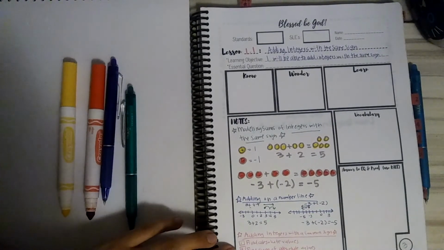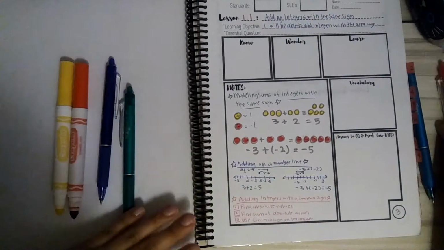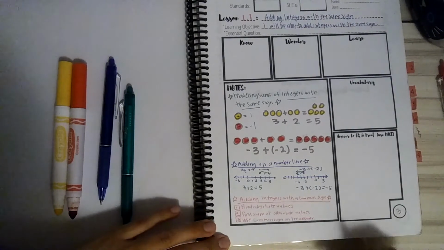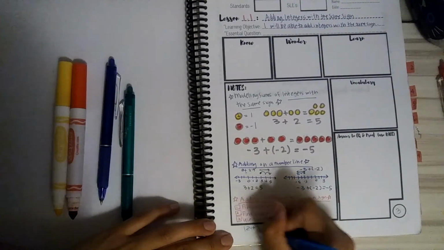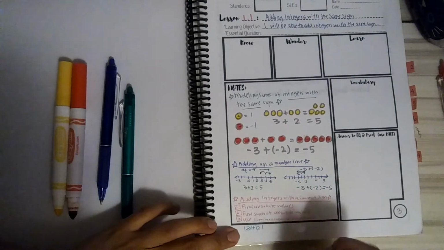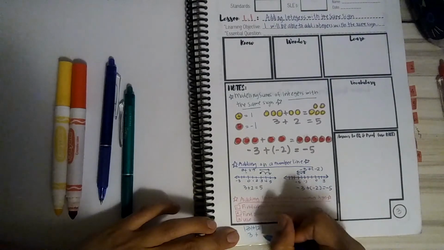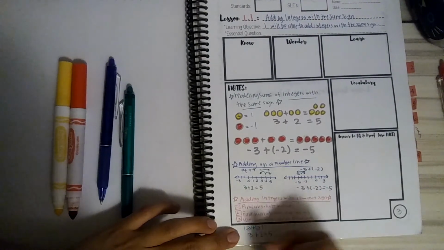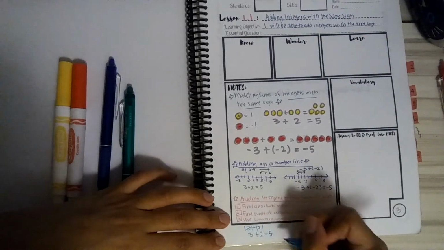So I'm gonna do it a little bit on the bottom so you guys can see that. Okay, so I'm gonna start with the first one. If I do 3 plus 2, absolute value of those two, distance from 3 to 0 on the number line is 3, and then distance of 2 to 0 on the number line, that's 2, so that gives me a 5, and they both have a positive sign, so therefore it's going to be positive.